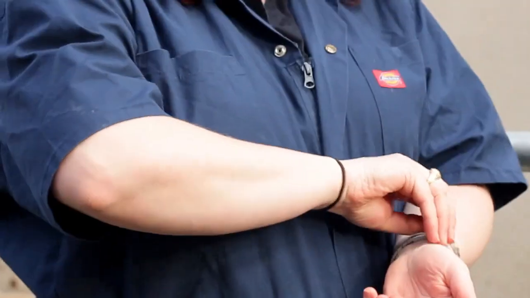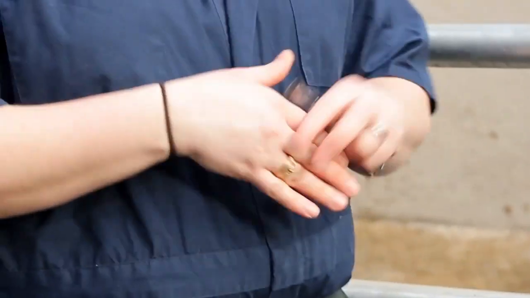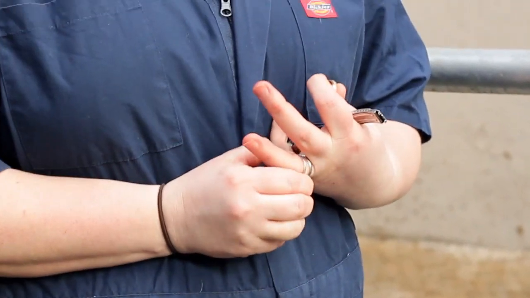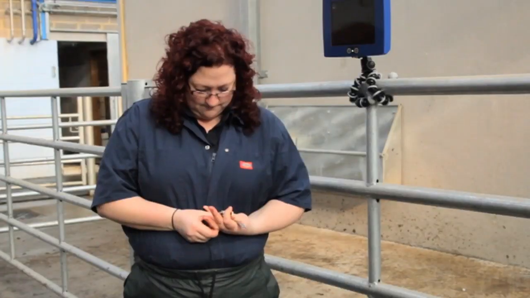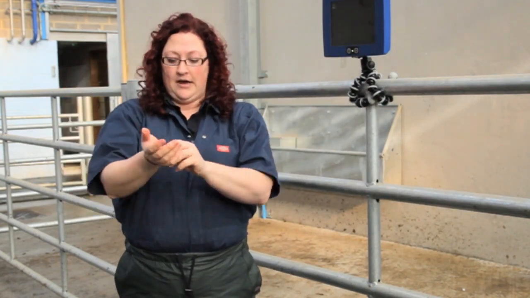Next thing that we need to consider before we get scanning is the way that we're dressed and the environment that we're in. So looking at actually getting ourselves ready, we need to make sure that we remove any jewelry, including watches and rings, and put them in a safe place. Next, we need to make sure that we tie our hair back for the ladies, and get it out of the way.